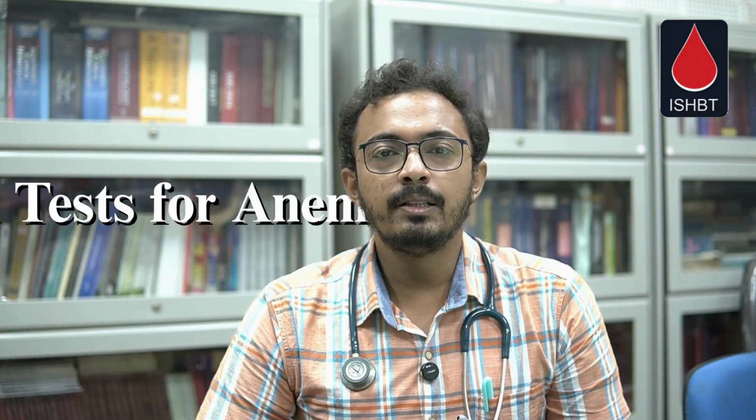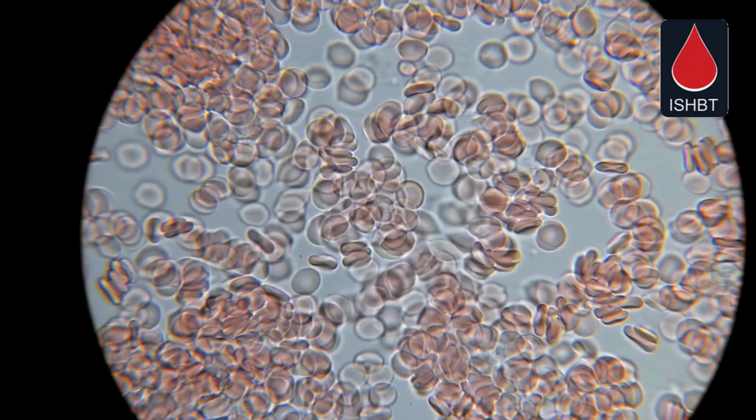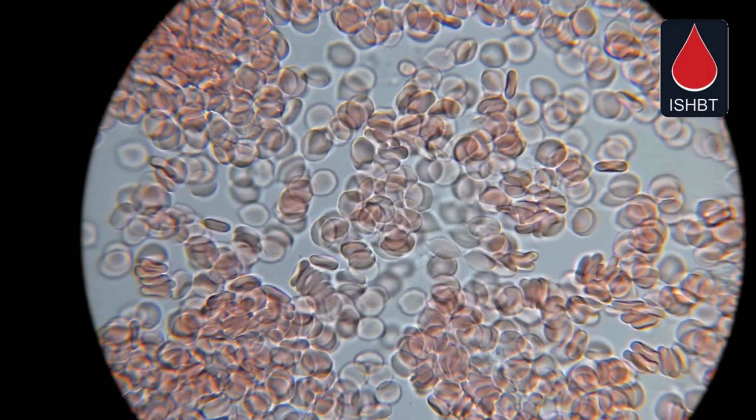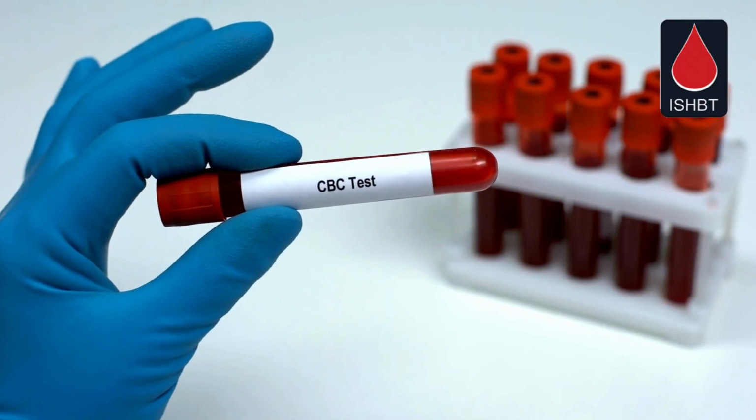As we know, anemia is characterized by a decrease in the hemoglobin as per the specific cutoff for age and sex, and it is a major health problem in India. So first of all, we have to do a complete blood count along with the peripheral smear.